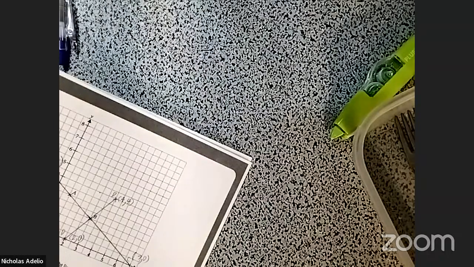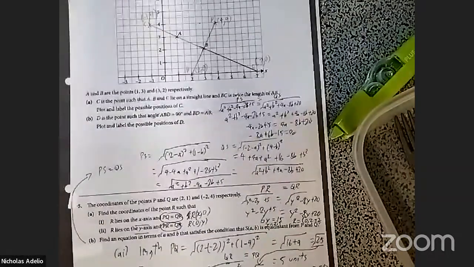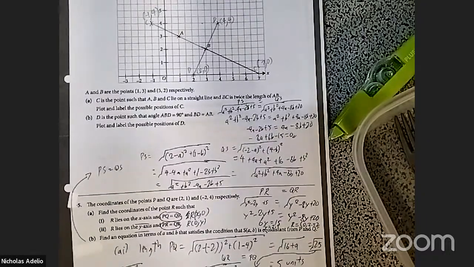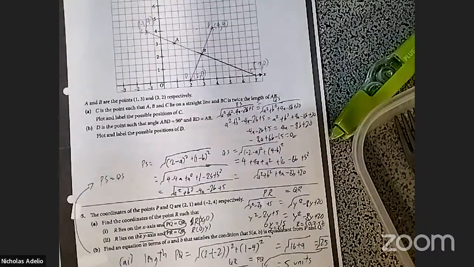Okay, I don't know how this works. How do you know QR if you don't even know R? How do you know R? Oh, goodness me. You know PQ, right? PQ is 5, right? PQ is just 5. Yeah.